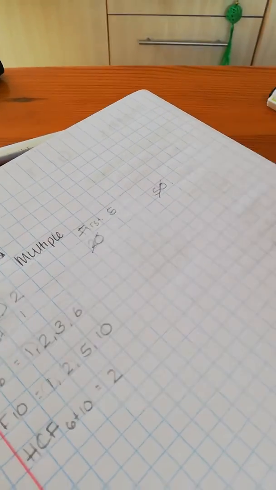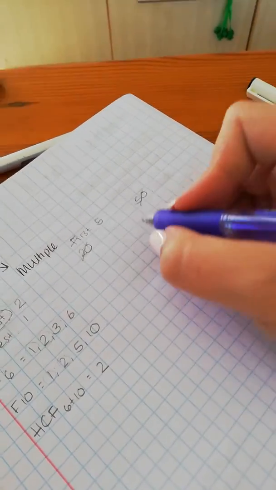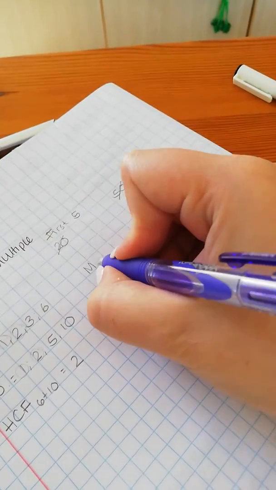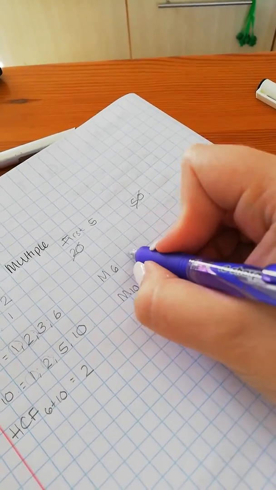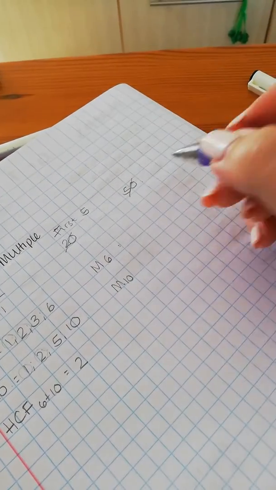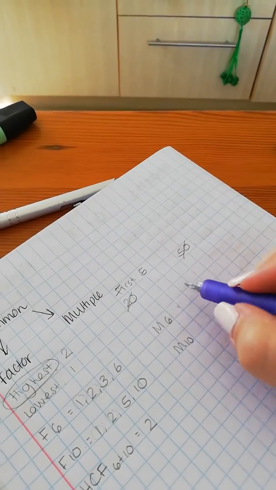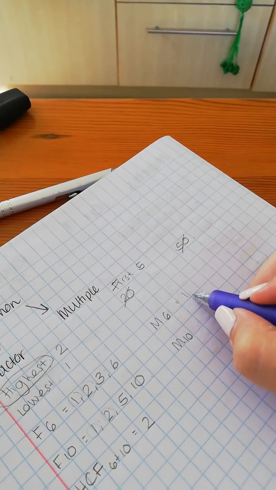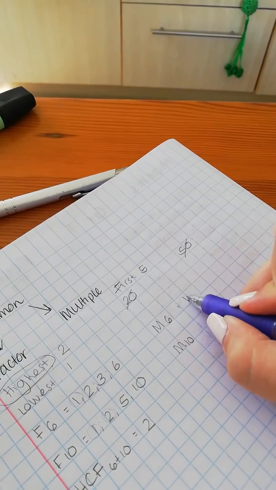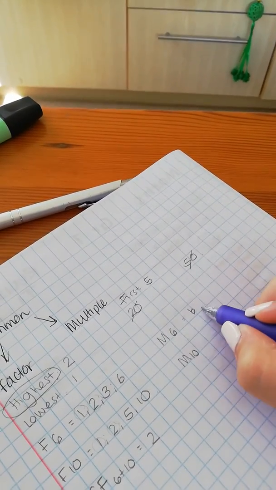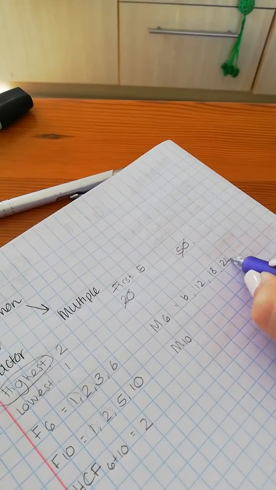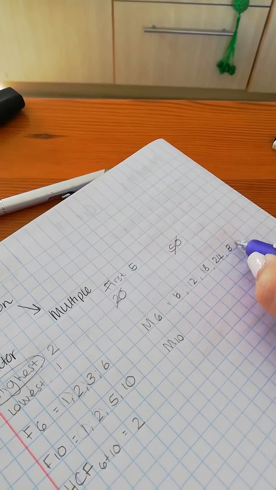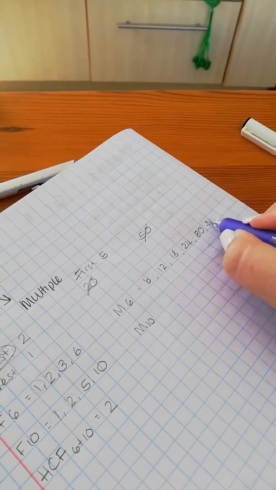So if I want to find the multiples of 6 and multiples of 10, let's do the first 5. So we've got 1 times 6 is 6. So it's 6, 12, 18, 24, 30, and 36.